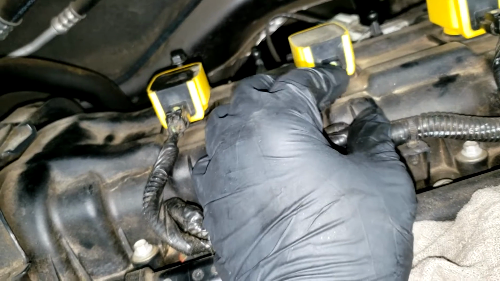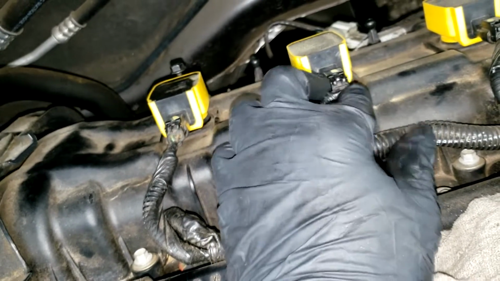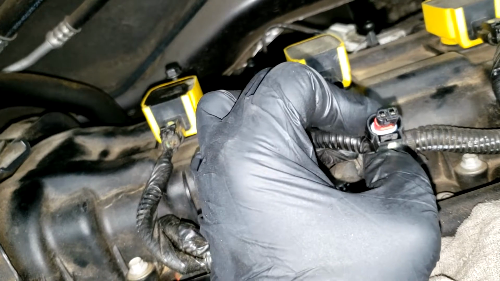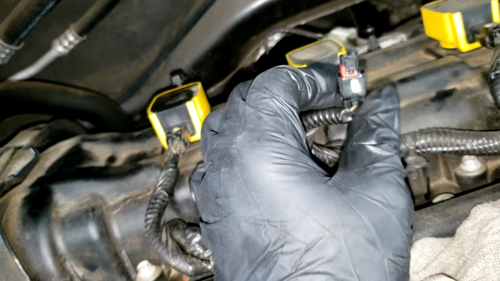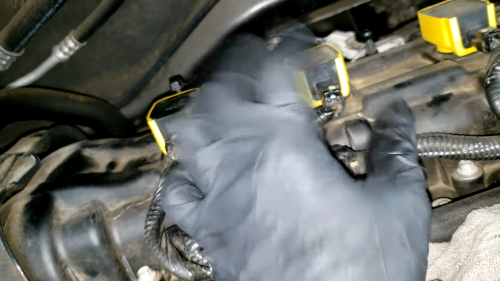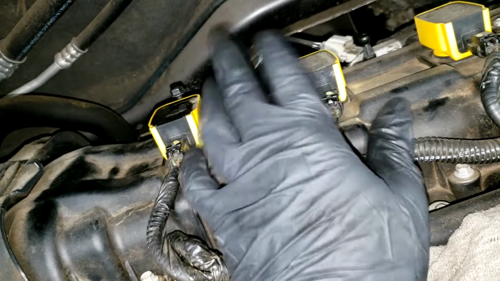Remember, coils are energized by duty cycle. Meaning, since there's only 2 pins, one is probably constant 12 volts from the ASD, and one is probably the duty cycle ground from the PCM. That's how the PCM activates the particular coil.